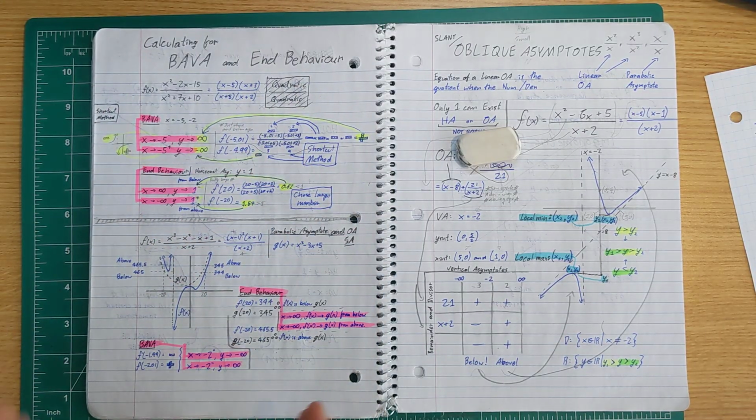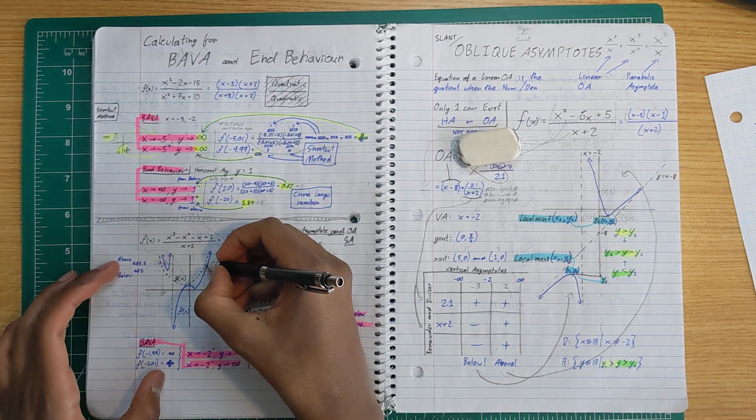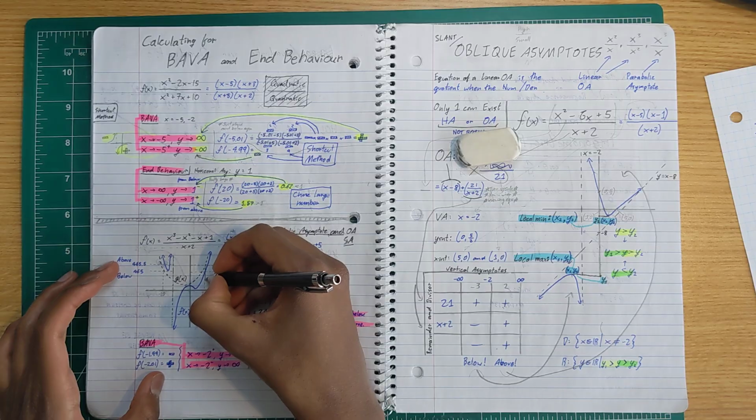For the parabolic asymptote, or slant oblique asymptote, it's quite difficult.